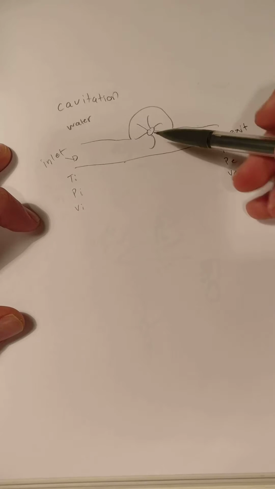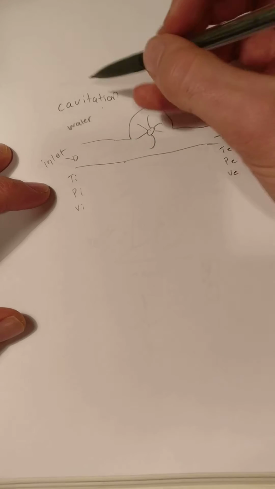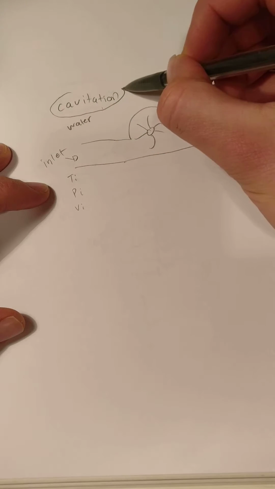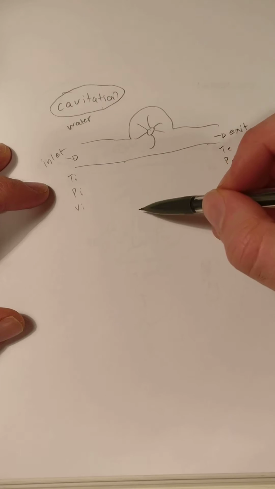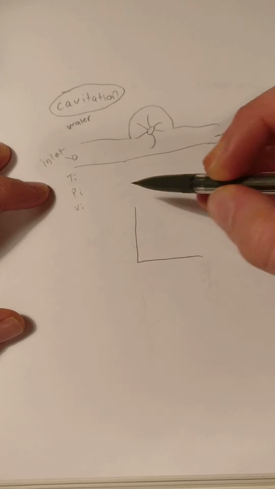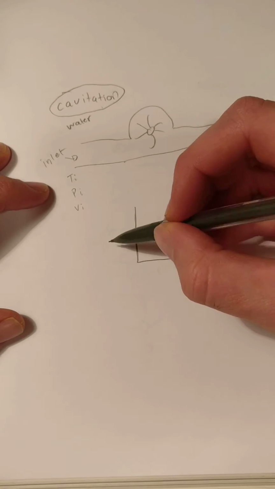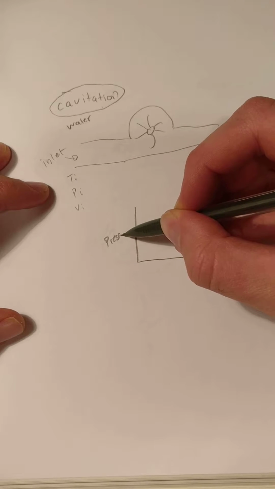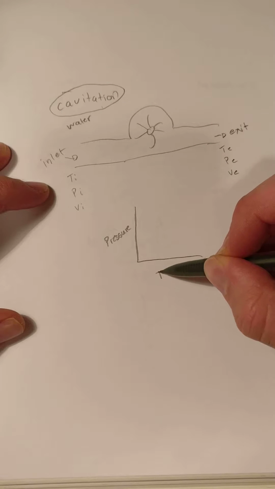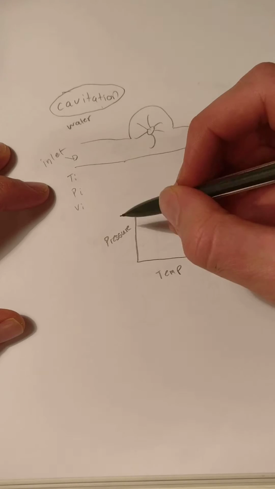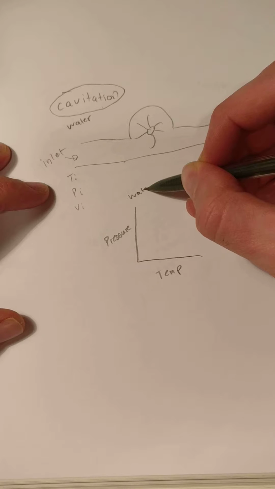So when designing these pumps, designers have to take into account a very important situation, which is known as our not so friendly buddy over here: cavitation. Now what is cavitation? In order to understand it, we're going to draw a pressure-temperature diagram for water. Pressure is on the Y axis, temperature is on the X axis, and this is, remember, for water.